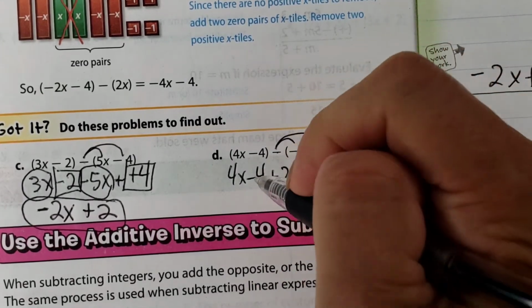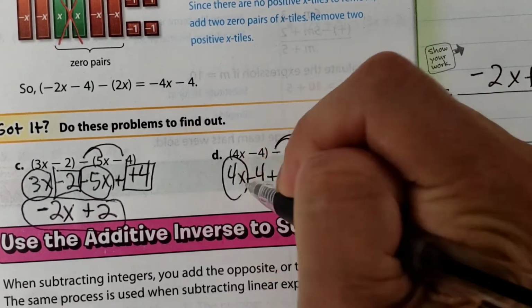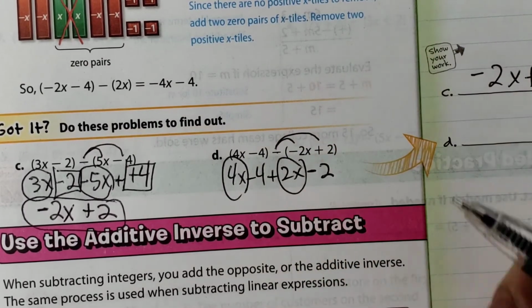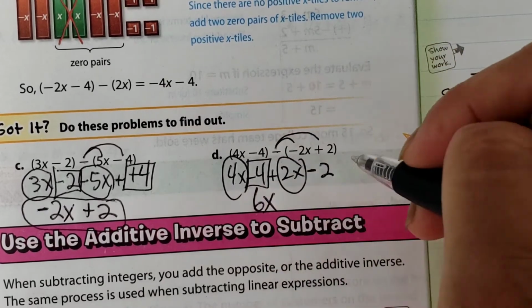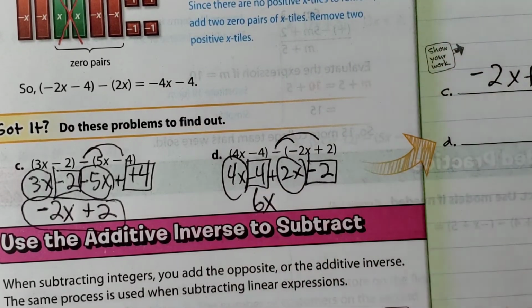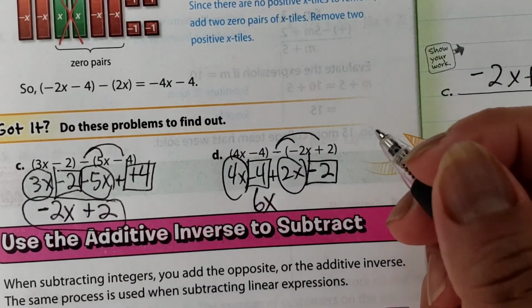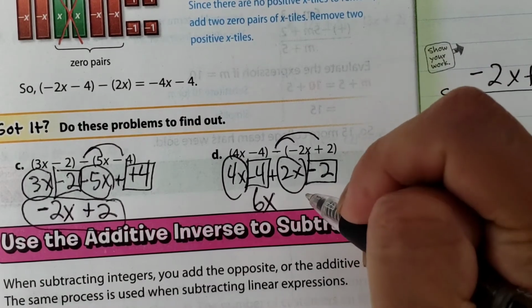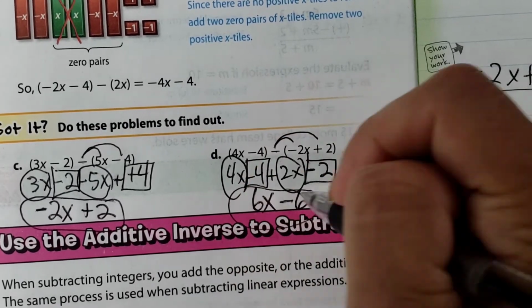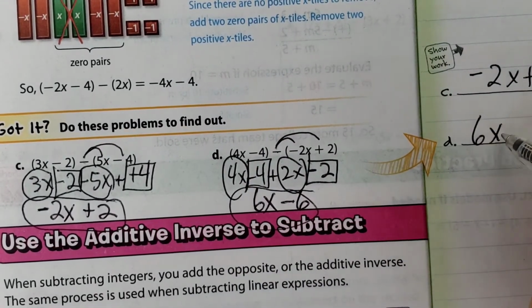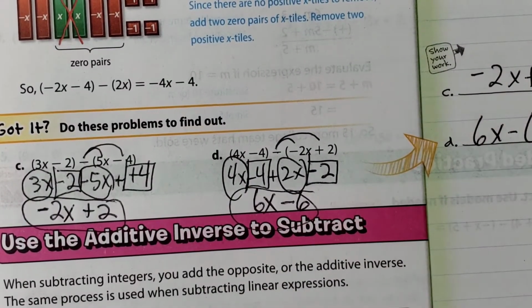And now again my like terms, 4x and 2x. 4x plus 2x is 6x. And my like terms, which are constants, negative 4 and negative 2, the signs are the same. So you have to add and keep that sign. So it's negative 6. The answer is 6x minus 6.